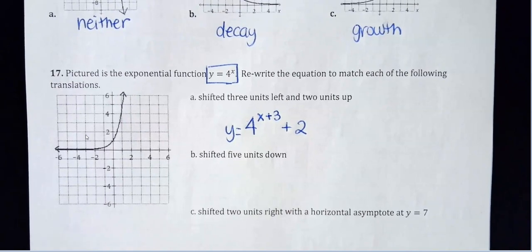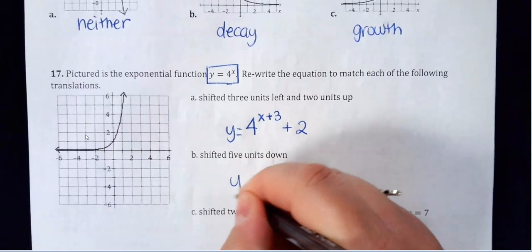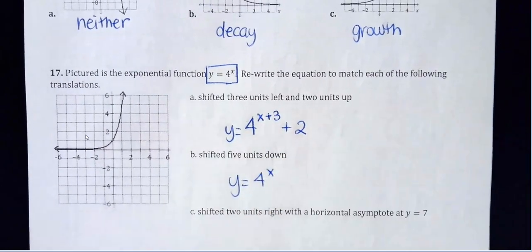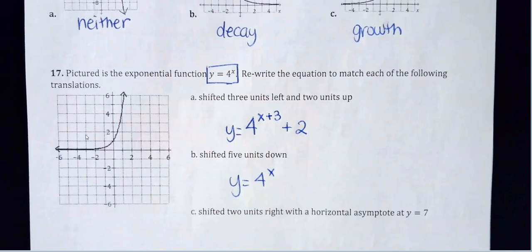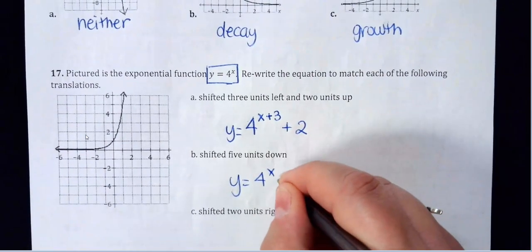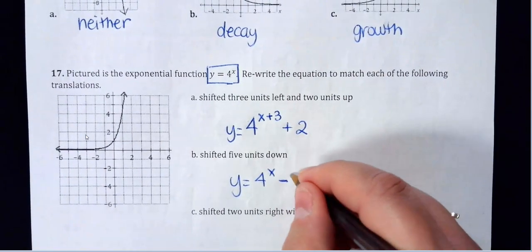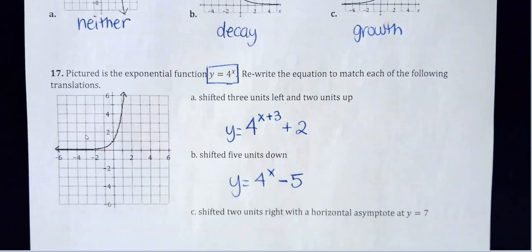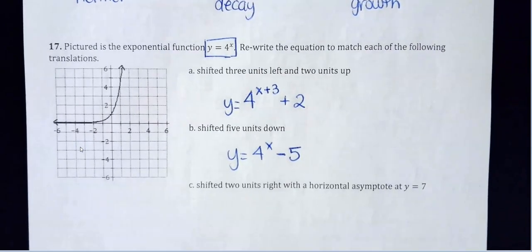The next one says just shift it down 5. So don't change anything for left and right, so that's just going to be 4 to the x. If I want to shift this graph down 5 units, up or down, it's going to be outside that operation, exactly what you think. So this says 5 units down, so I would just have minus 5. And then I'm going to finish this last one and we'll be done.